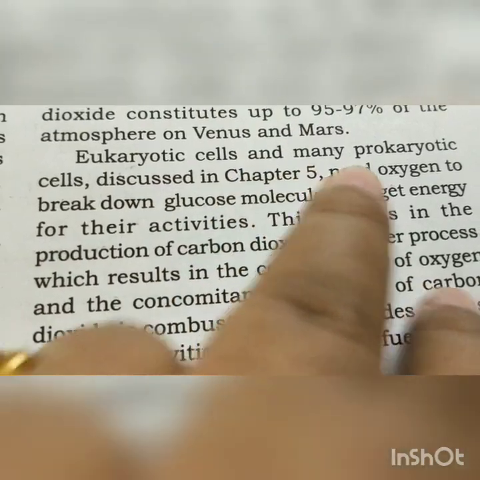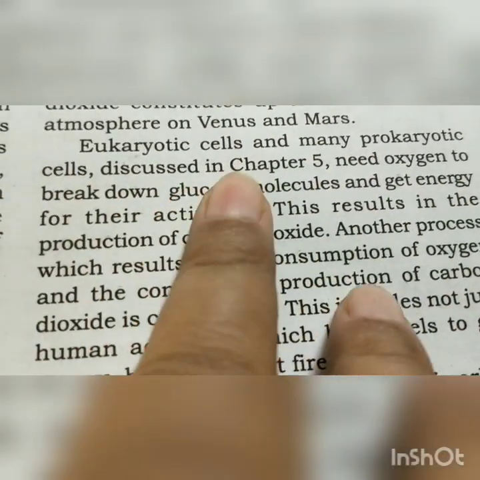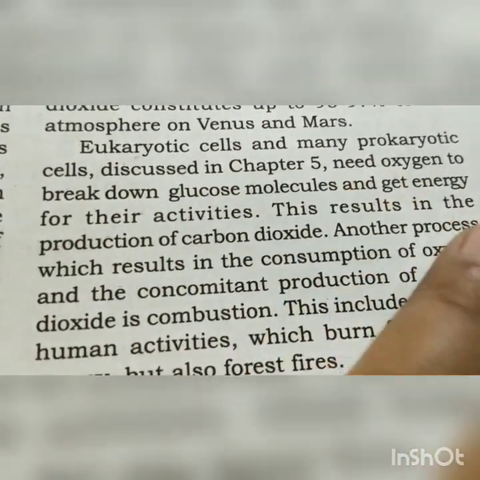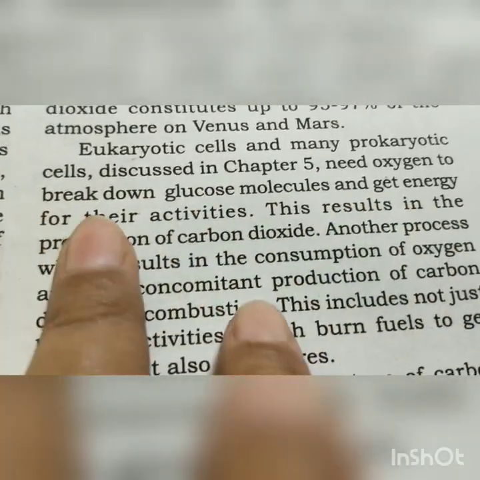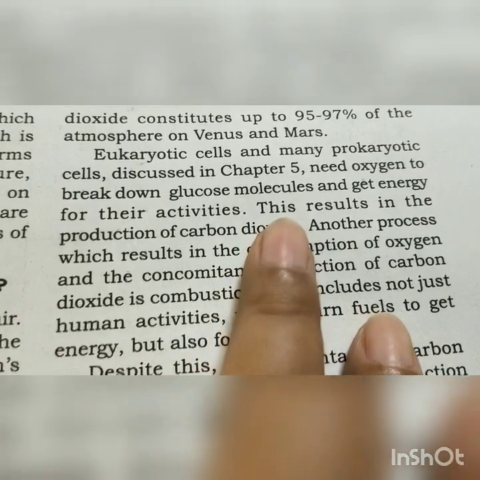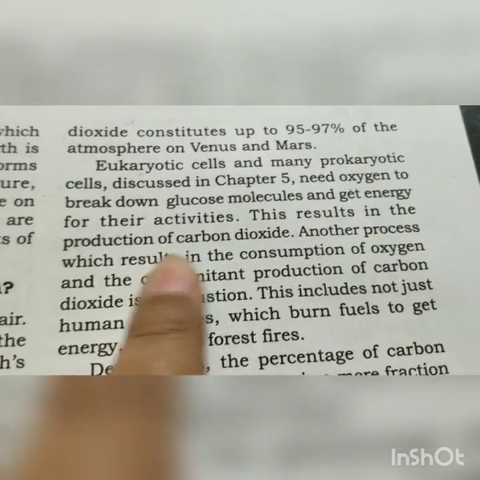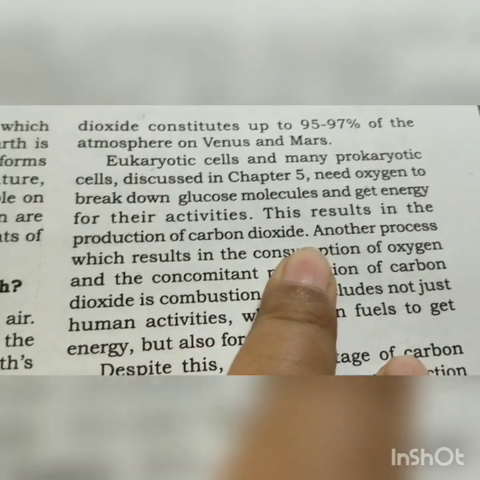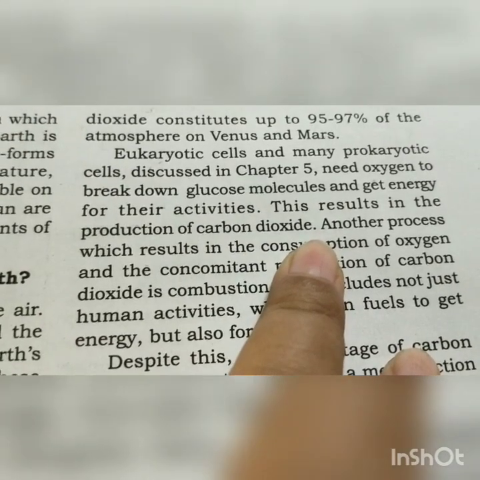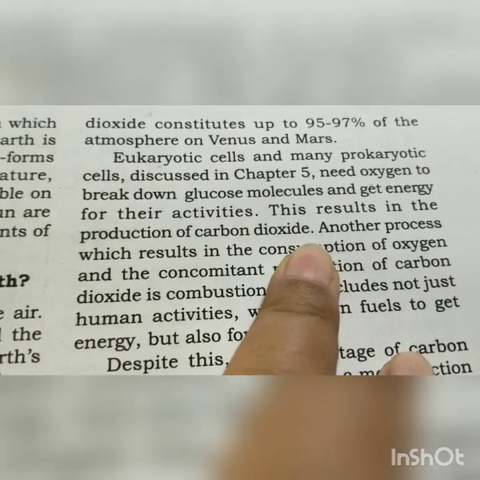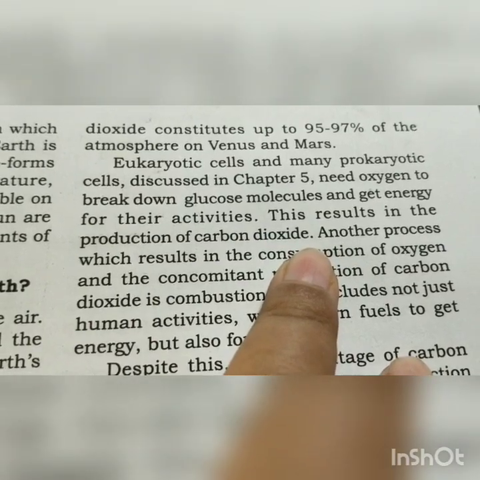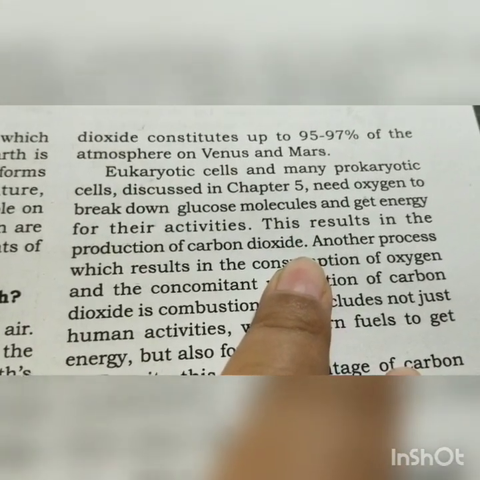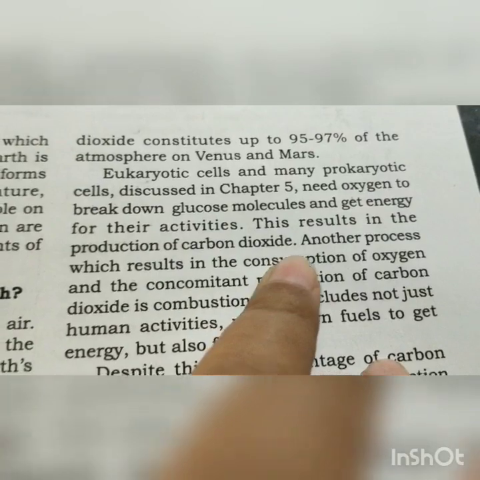Eukaryotic cells and many prokaryotic cells discussed in chapter 5 need oxygen to break down glucose molecules and get energy for their activities. This results in the production of carbon dioxide. So, eukaryotic and prokaryotic cells need oxygen to break down the glucose and to get the energy for their life activities. And this results in the production of carbon dioxide.